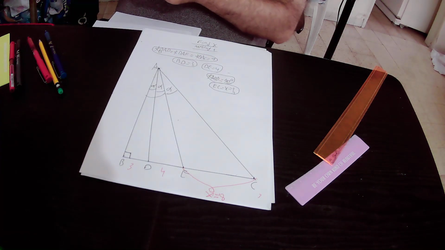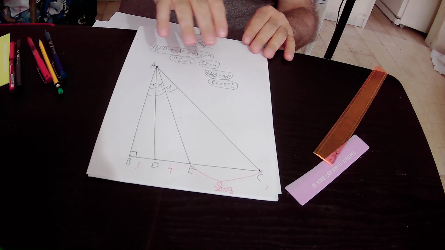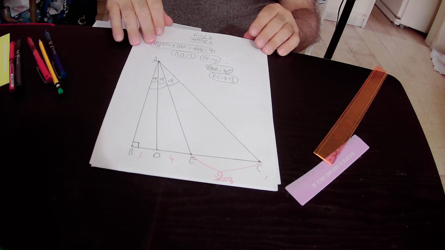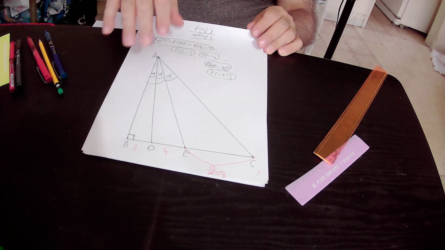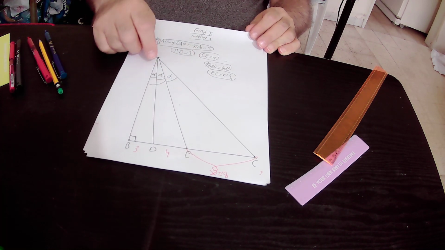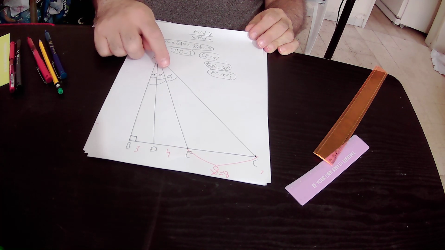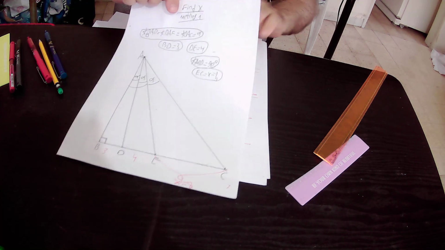Actually, we wanted to find out the value of x. We know that BD equals 3 units, DE equals 4 units, angle BAD is alpha, angle DAE is also alpha, and angle EAC equals alpha.